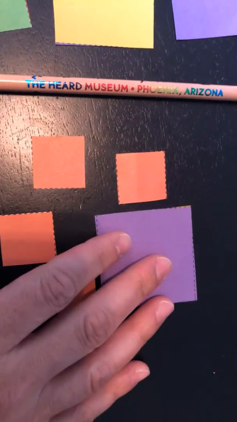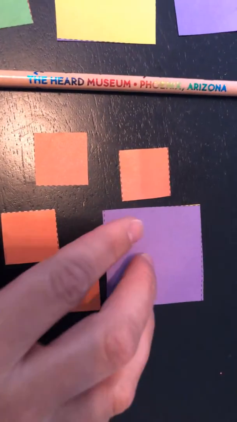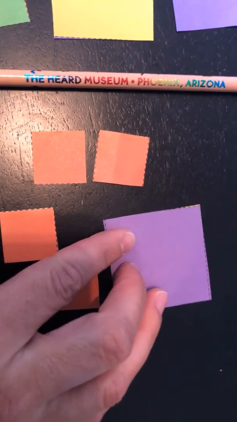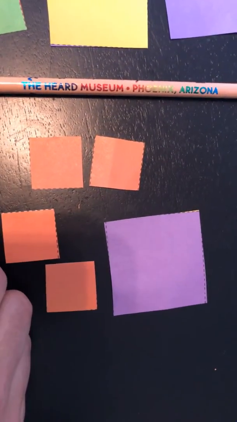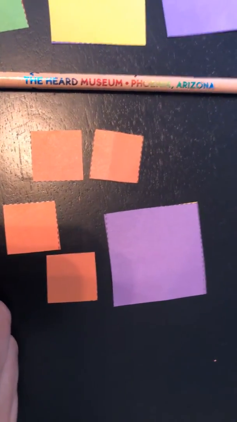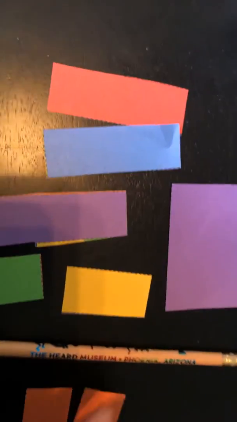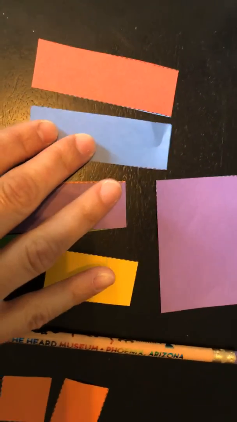So we're going to decide what a shape is based on the attributes it has, not how the shape is turned, not the size of the shape. It can be small, it can be big, it can be different colors, but we're going to call it a square based on its attributes. Just like we're going to call all of these shapes rectangles based on its attributes.